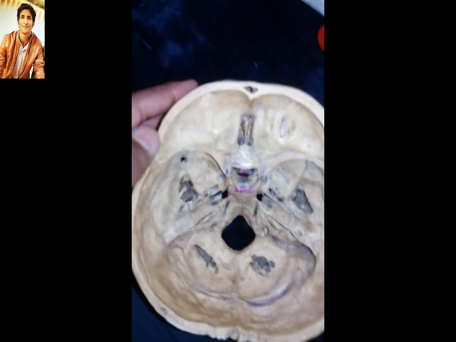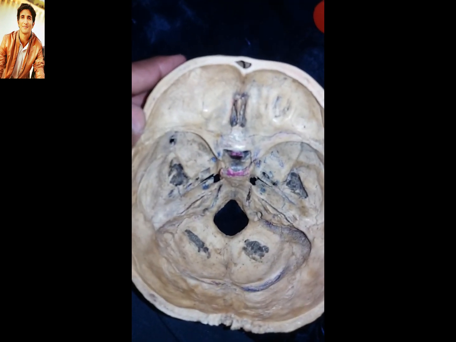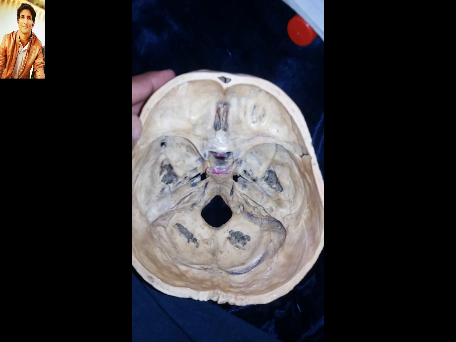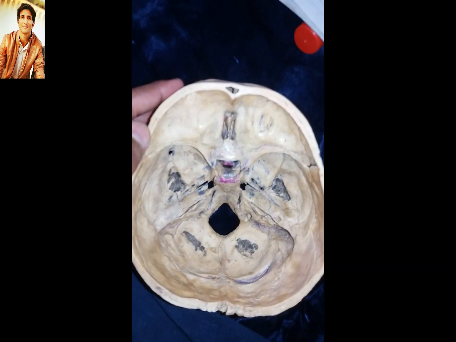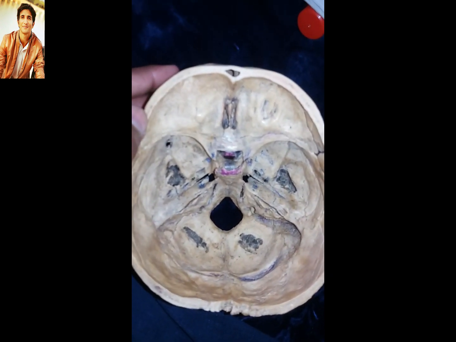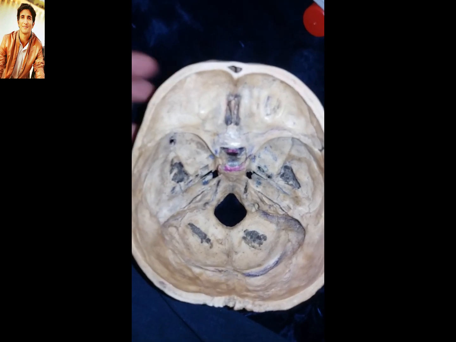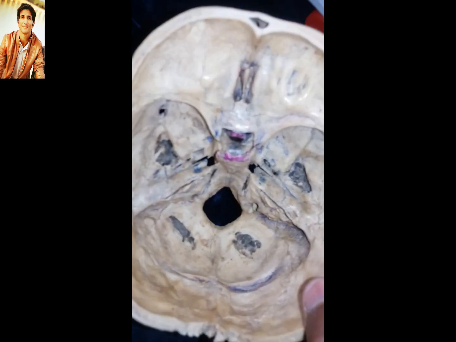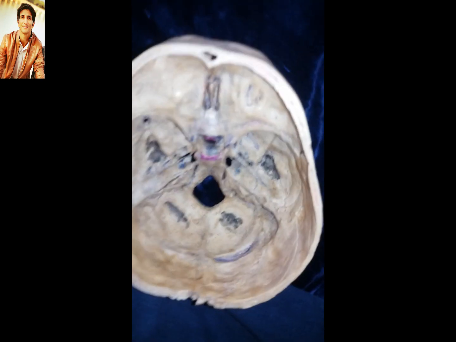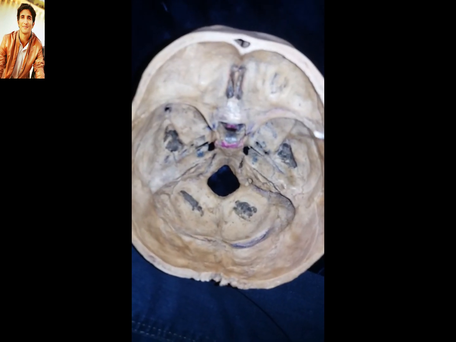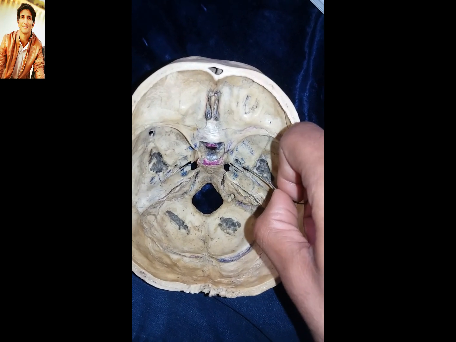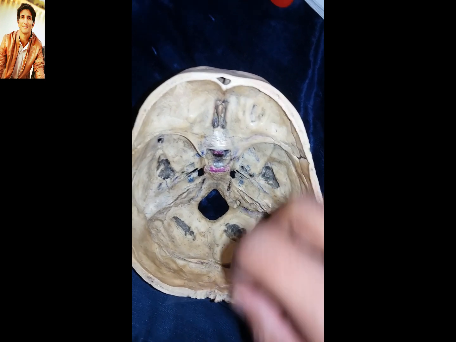Now we will focus on the internal aspect of the skull, or we can see the interior of the base of the skull. The interior of the base of the skull is naturally divided into three fossae: the anterior cranial fossa, middle cranial fossa, and posterior cranial fossa.